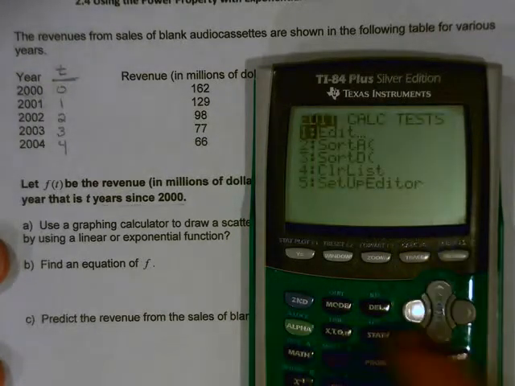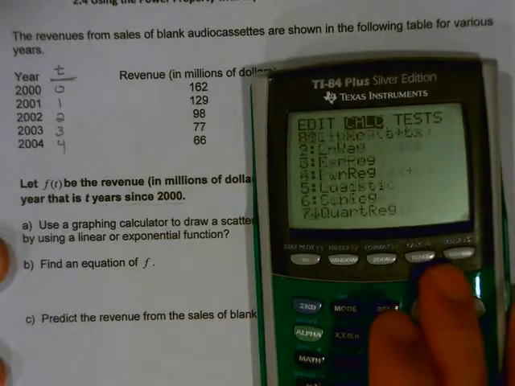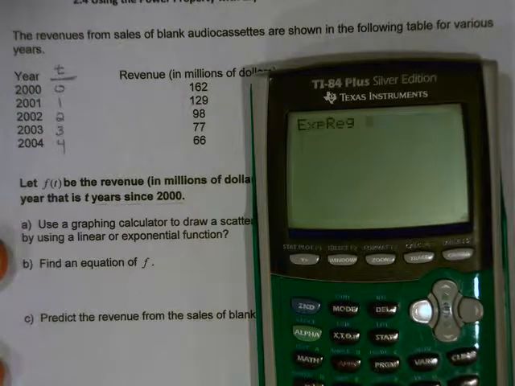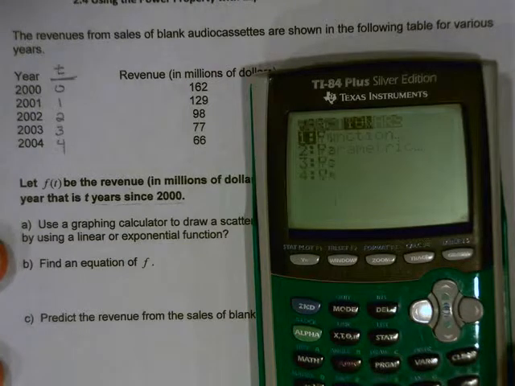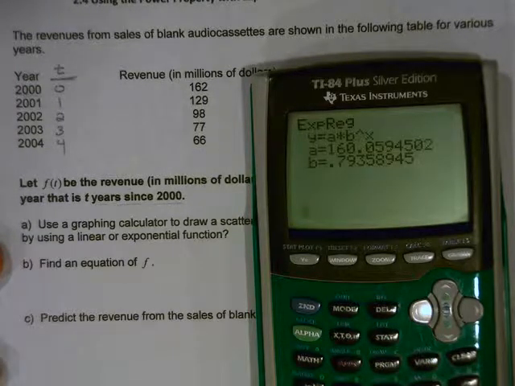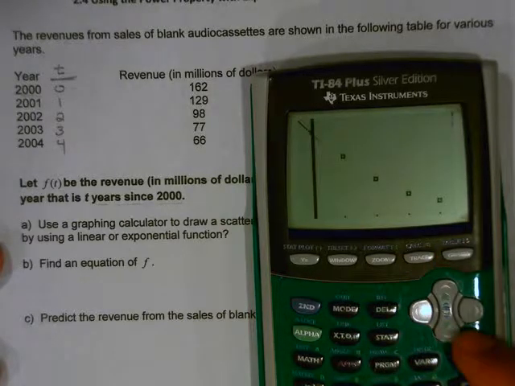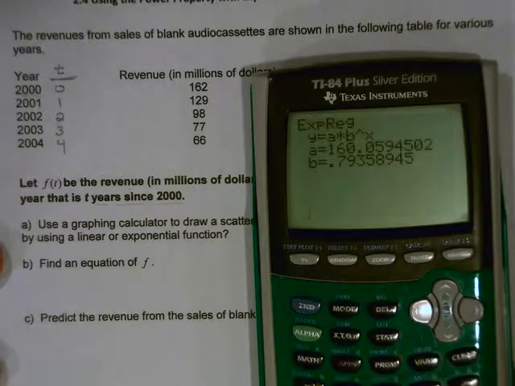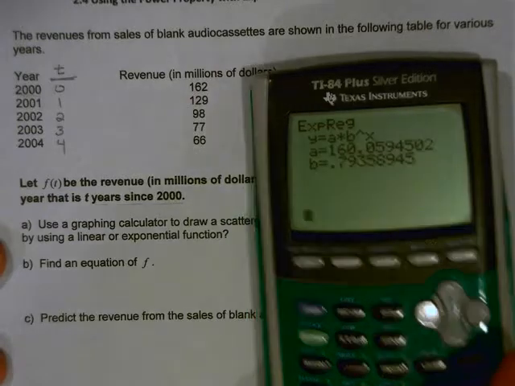So I'm going to go stat, calc, over to exponential regression, vars for variables, over to y vars, function, enter for y1. So this is going to do an exponential regression on list 1 and list 2 and store it in y1 for me. And if I want to graph it, I can see how good of a fit it was. If I go second mode, that'll get me back to my equation.